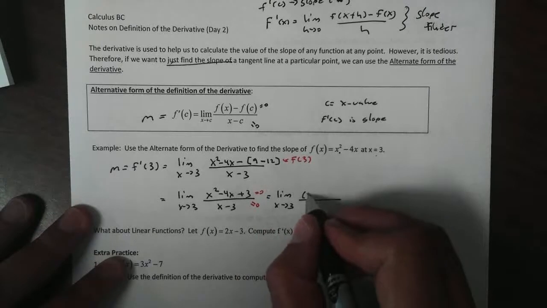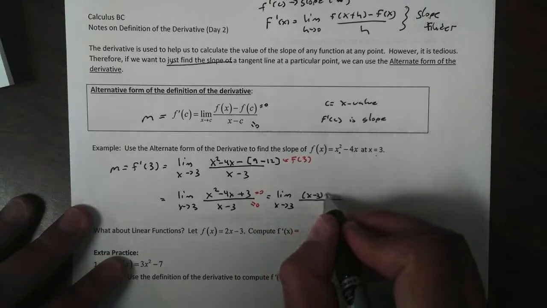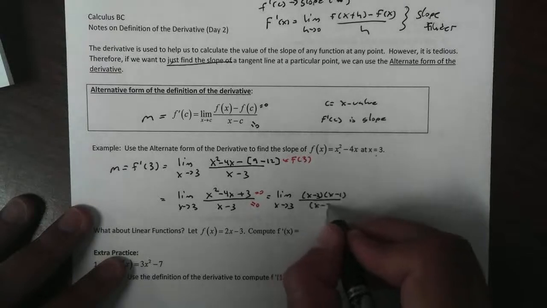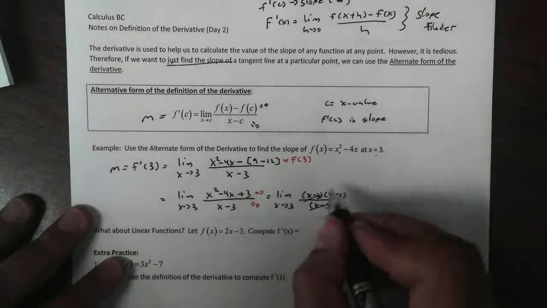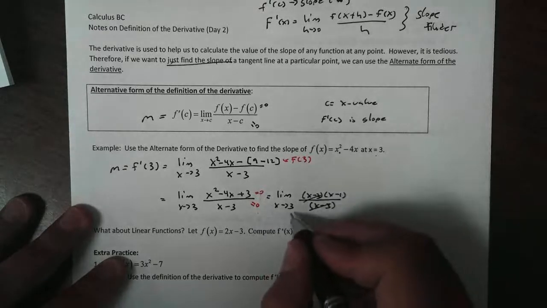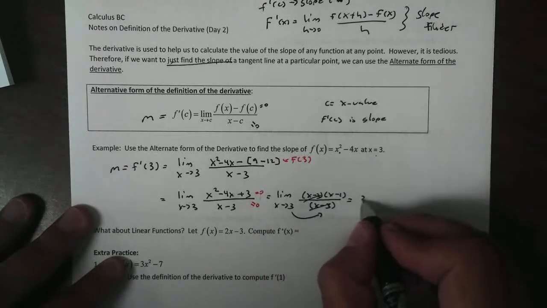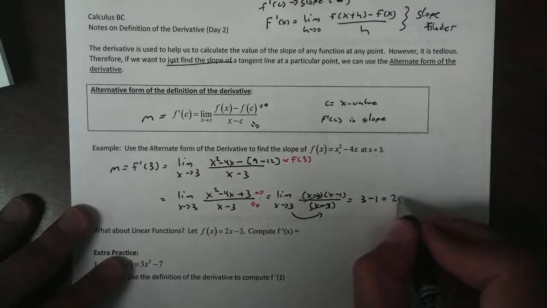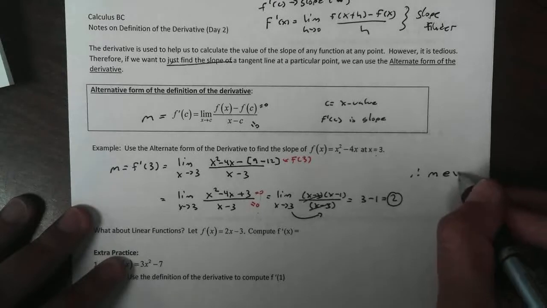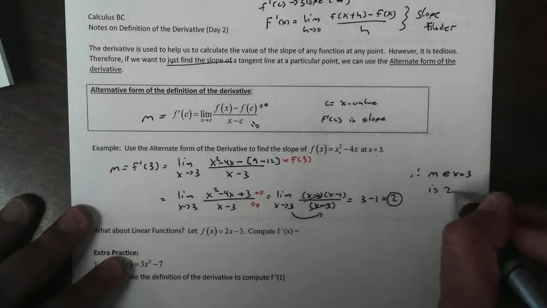And the top, of course, becomes x minus 3, x minus 1, over x minus 3. Oh, look, those cancel, because again, anytime you have 0 over 0, something's going to cancel. And now I can just substitute in. I get 3 minus 1, which is 2. So therefore, I can say the actual slope at x equals 3 is 2.